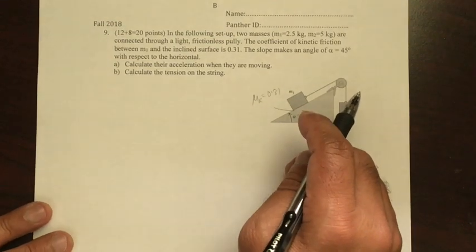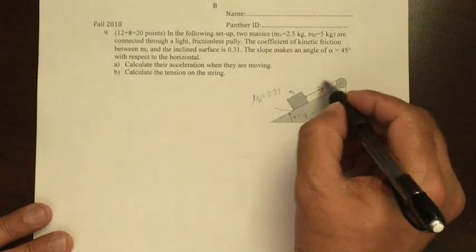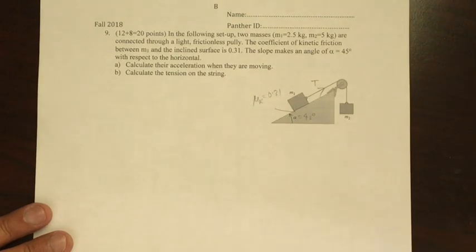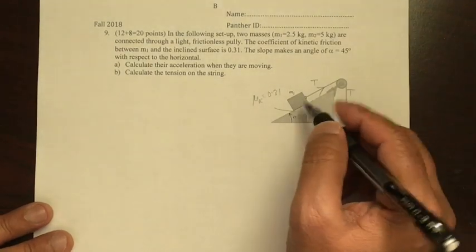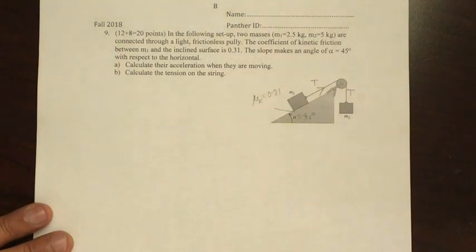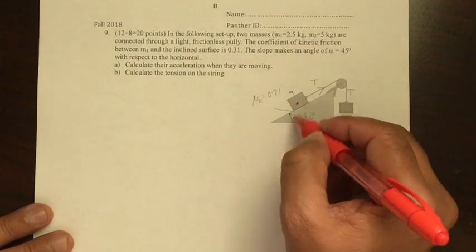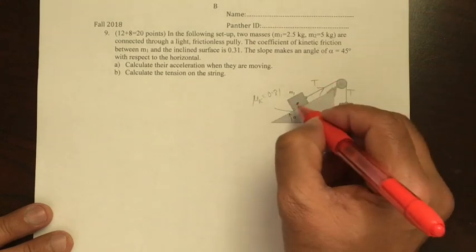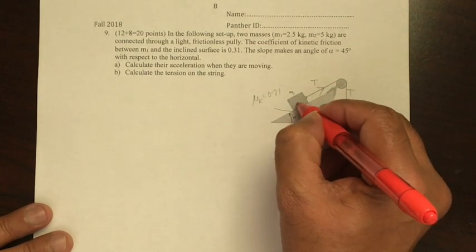Calculate their acceleration. So here, as I did in the previous video, this one is your T, and this one will also be T, right? Same thing. In the first part, if you draw a free body diagram here, your mg will be here. I'm not going to write down mg. I just want to write down here that mg has two components.